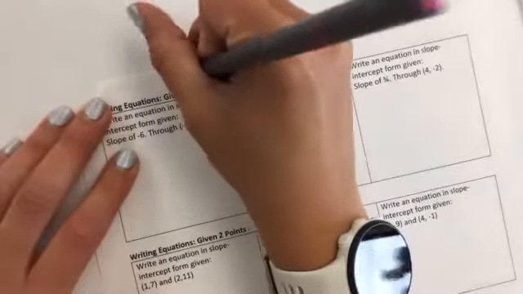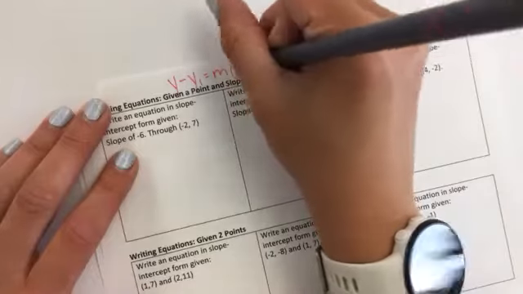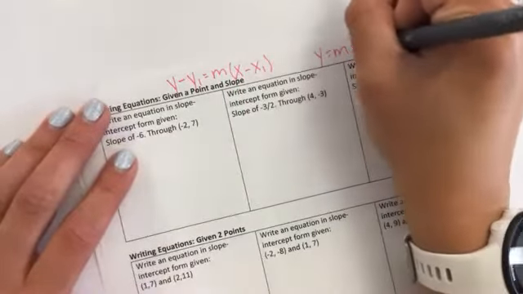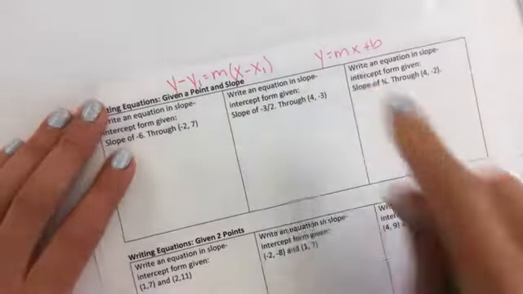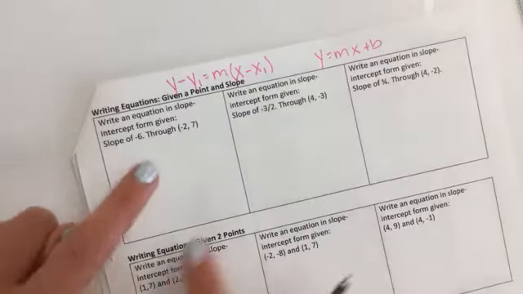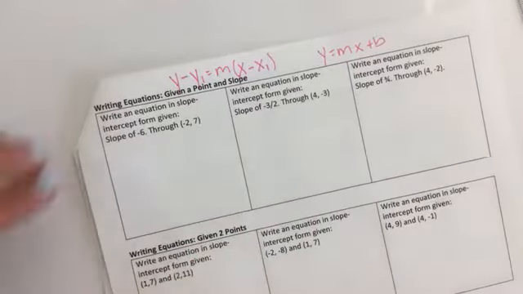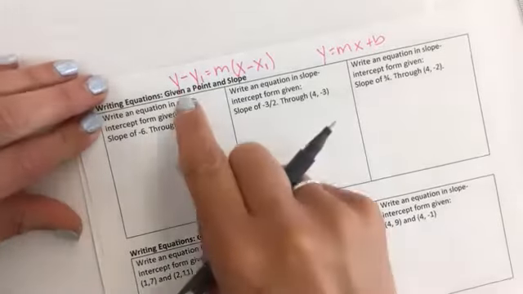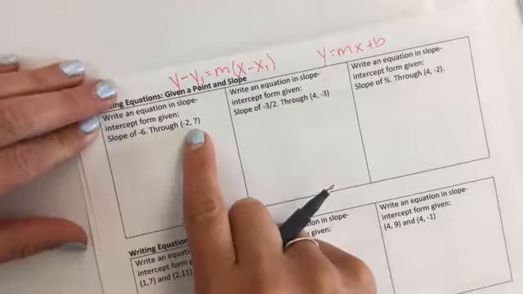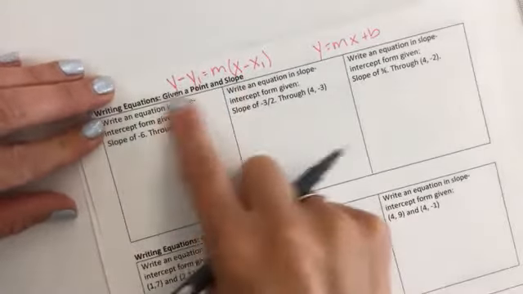So if you guys remember, we used point slope form and we use slope intercept form. Most of you preferred using slope intercept form, so that's what I'm going to do the majority of the time. Okay, I am going to do one example of each to get us started. So when you have to write the equation in slope intercept form and you're given the slope and a point, you can plug that information in here.